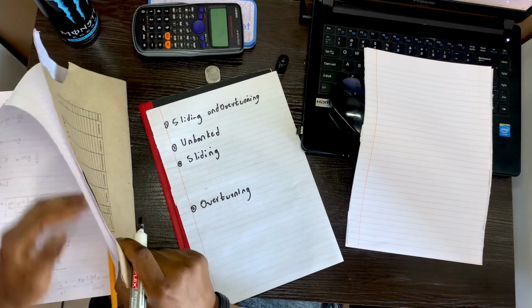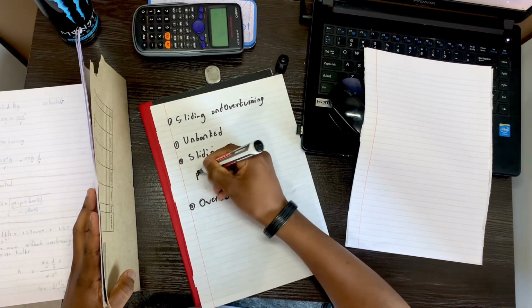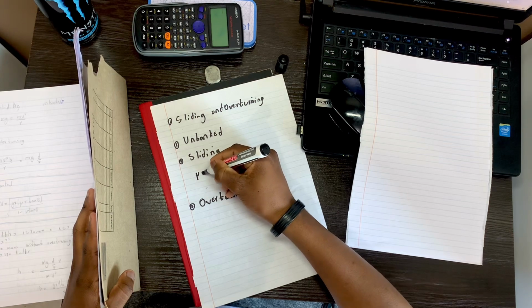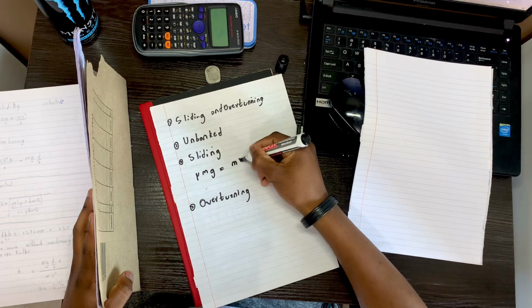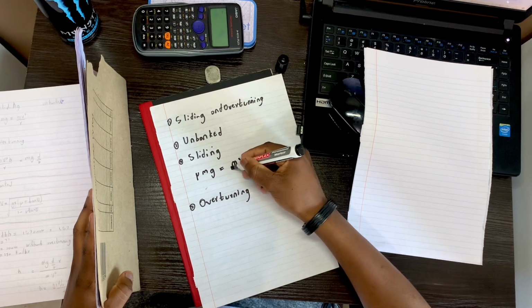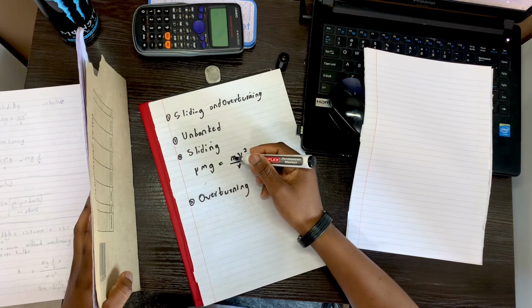The equations are always straightforward. When it's sliding, you use this equation: coefficient of friction times m g equals m v squared over radius. You have to know this by heart.